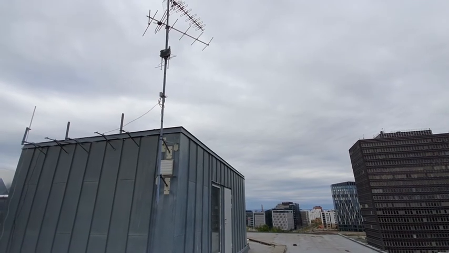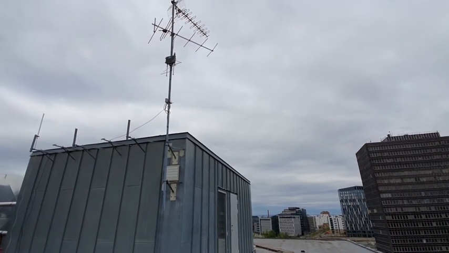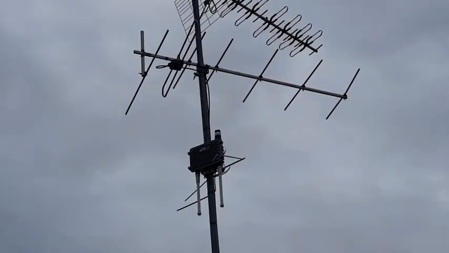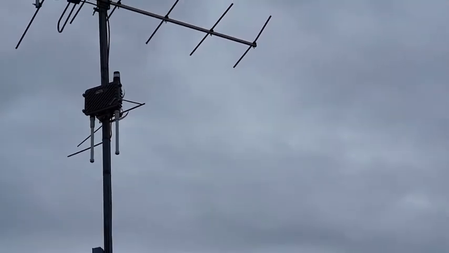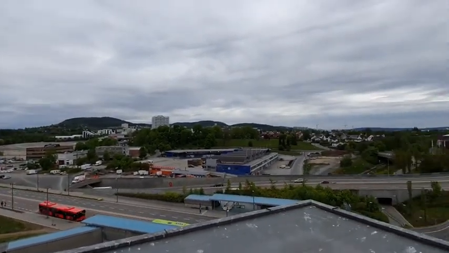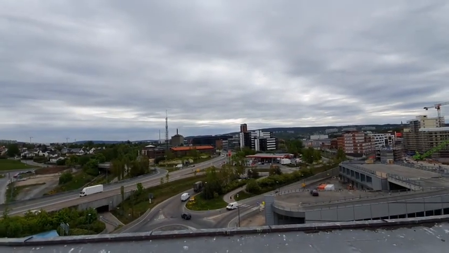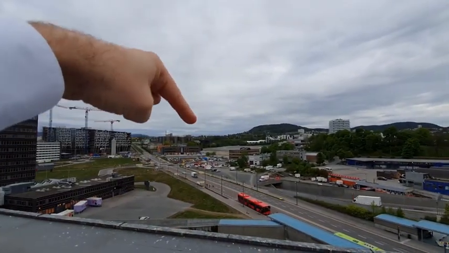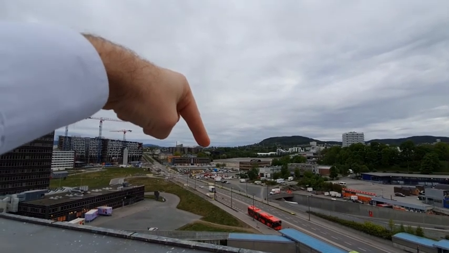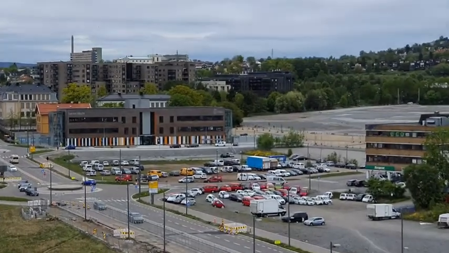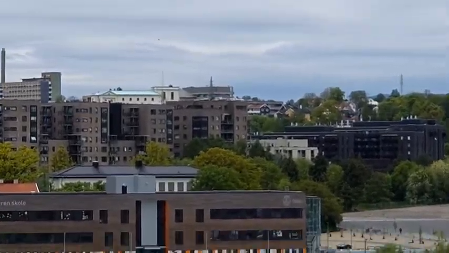I am standing on the roof of the Aventi office, and here we have mounted a roadside unit, and this roadside unit is communicating with the entire area around here. So we have Circle K over there, and we do a lot of testing on this road here. And we have also mounted a roadside unit on this building way over here, which you can see here.